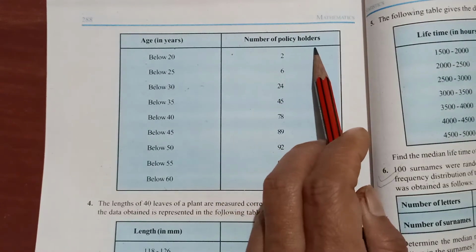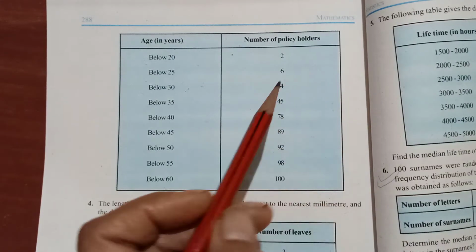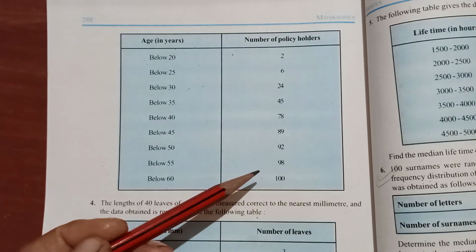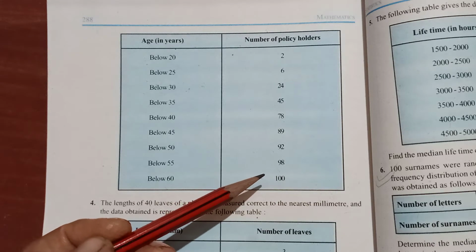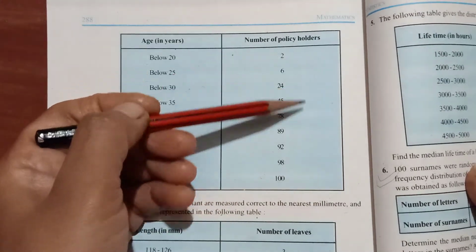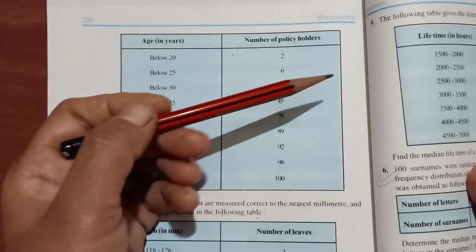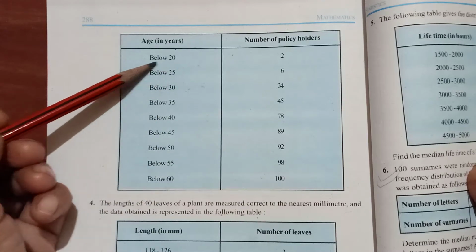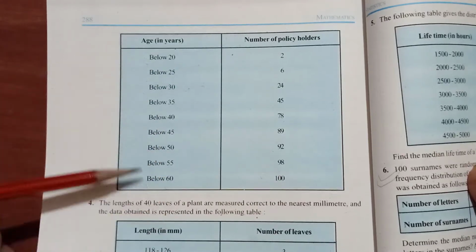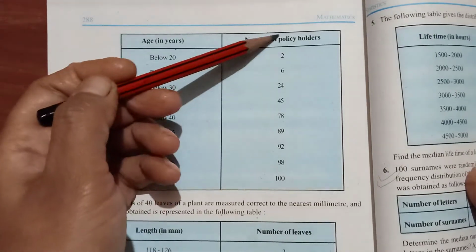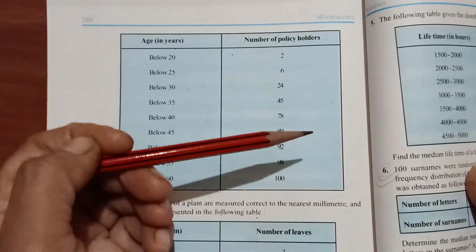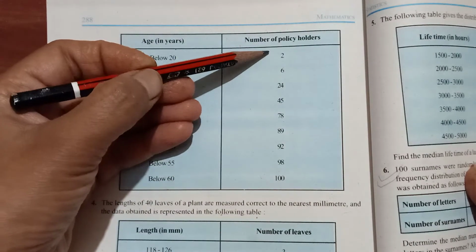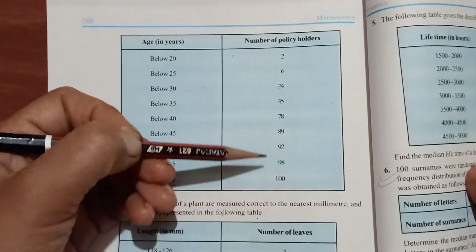Now this number of policy holders is also frequency, but it is cumulative frequency. We've seen questions where from frequency we evaluated cumulative frequency. Here from cumulative frequency you'll have to find frequency, because in the formula you require CF as well as F. So whenever the class is mentioned as below something or above something, the corresponding frequency is always cumulative frequency. Another way to identify cumulative frequency is that it will always be either in increasing order or in decreasing order.